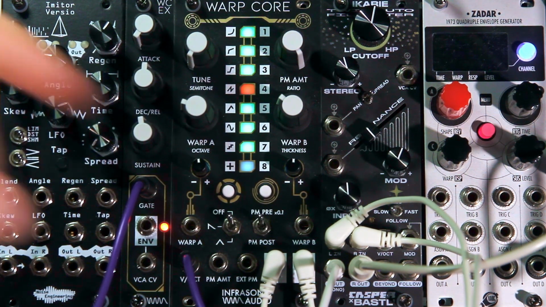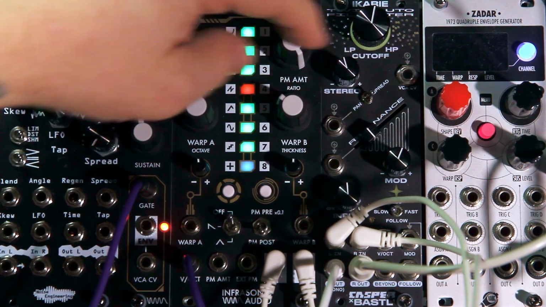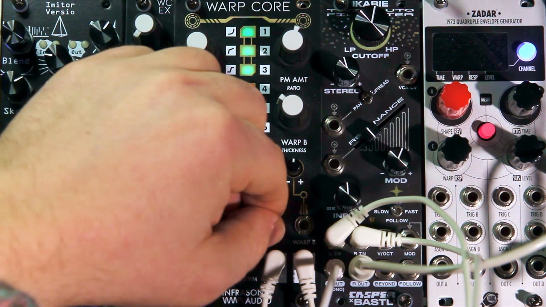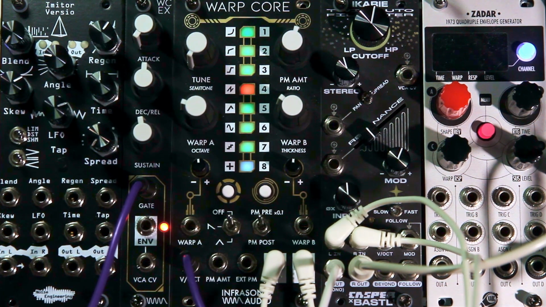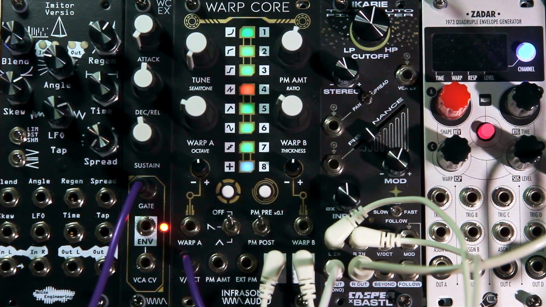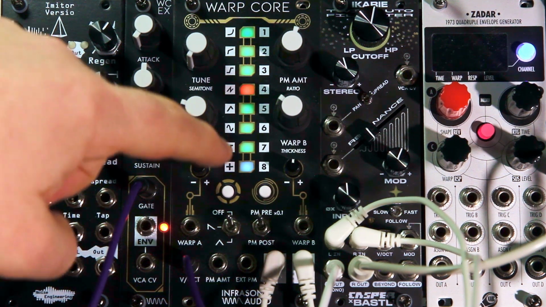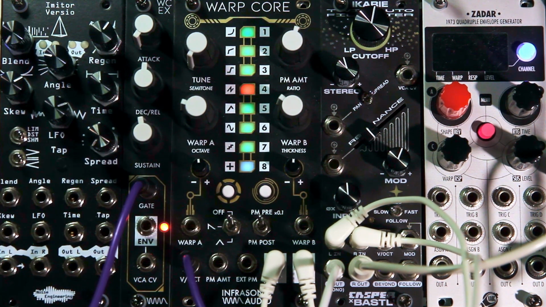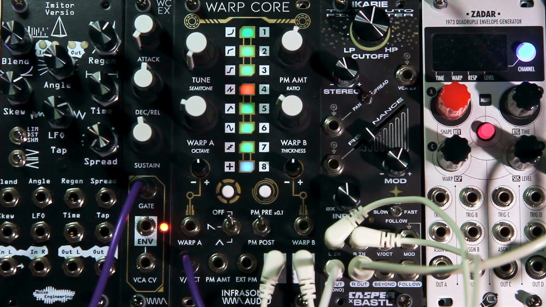That sounds really different. Super different. Awesome. And don't forget, you also have an external phase modulation input, so you can mess around with the oscillator of your choice.